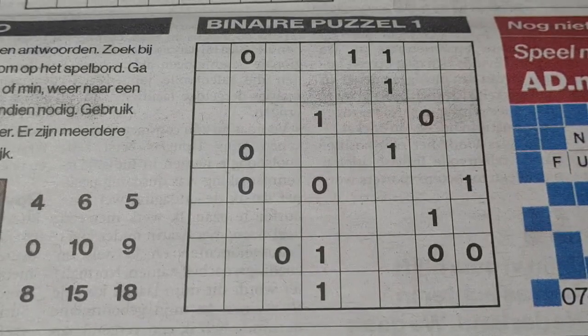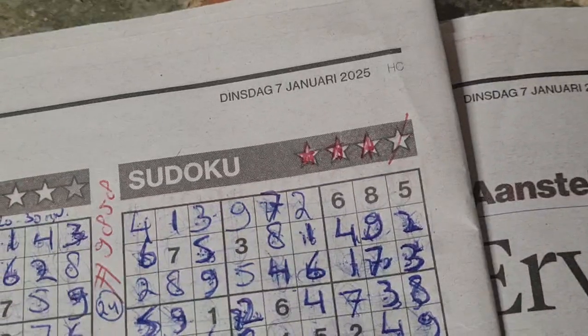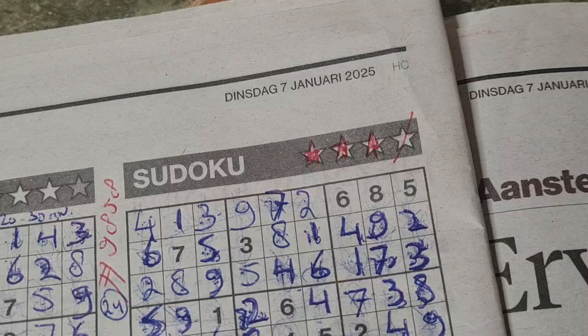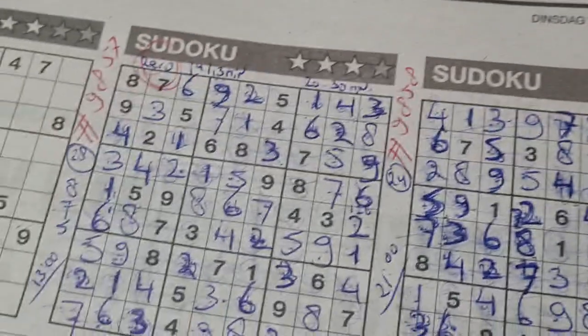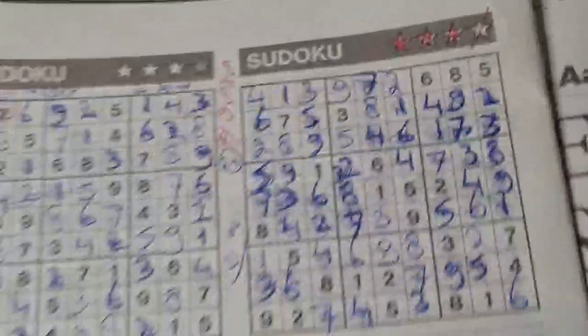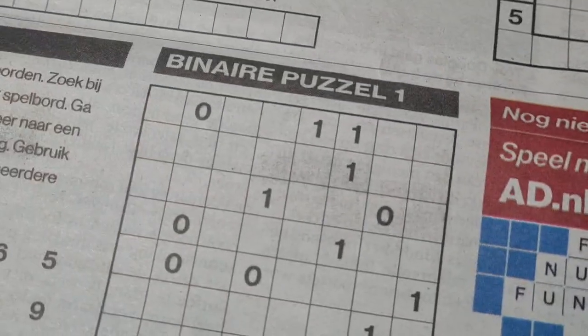Welcome back with the third puzzle. The third puzzle in this edition of today's newspaper on Tuesday, January the 7th, 2025. And I've already solved two puzzles, the 3 stars and the 4-star Sudoku. So two puzzles are left. The Jigsaw Sudoku with 4 stars and the binary. It's binary time.